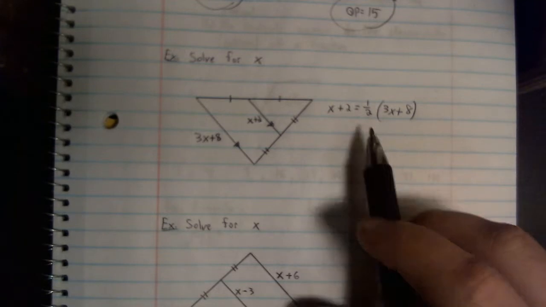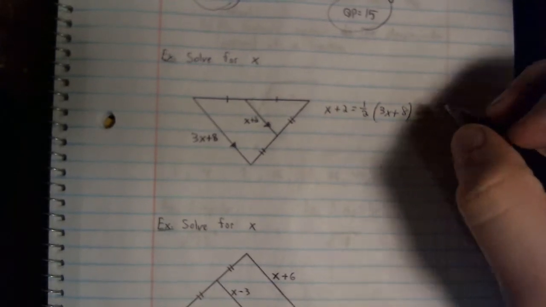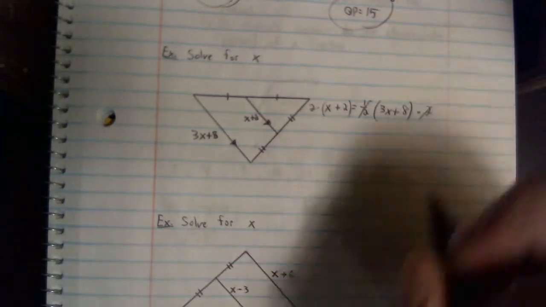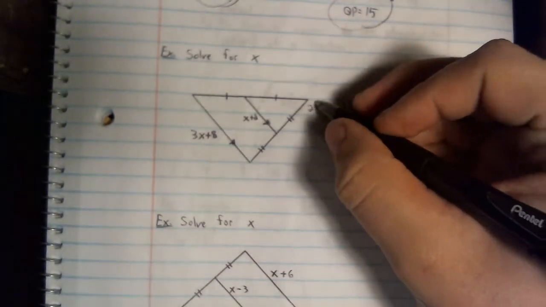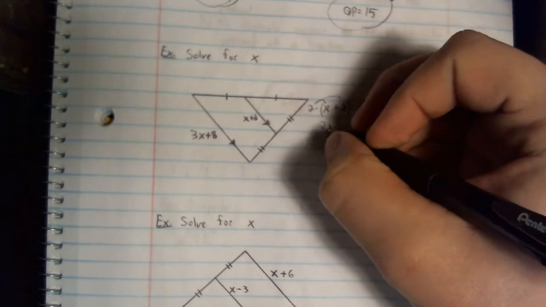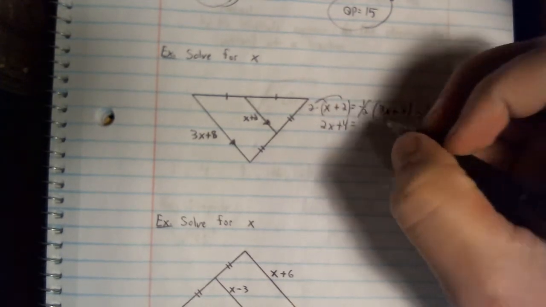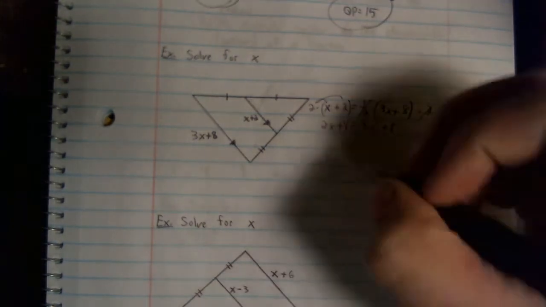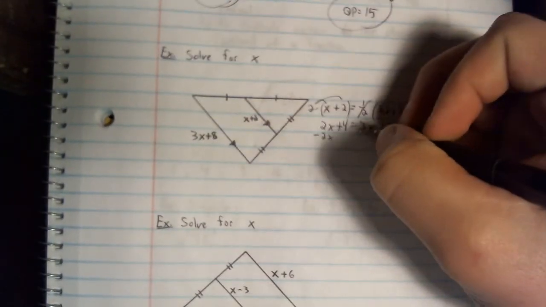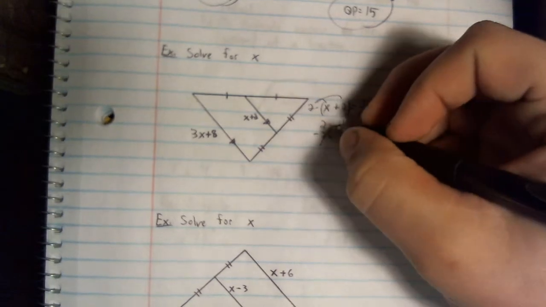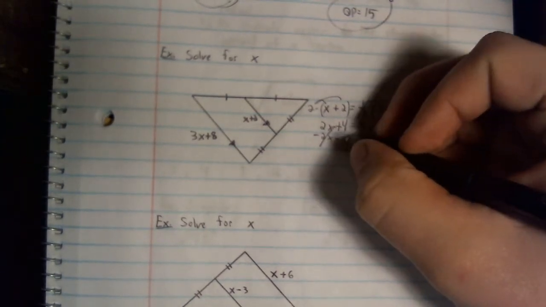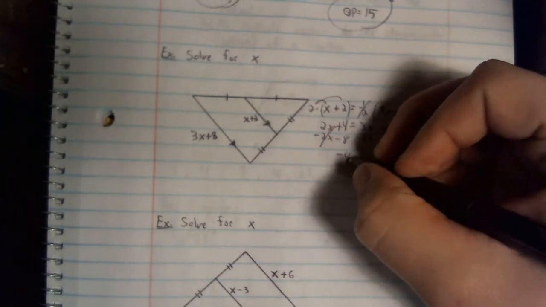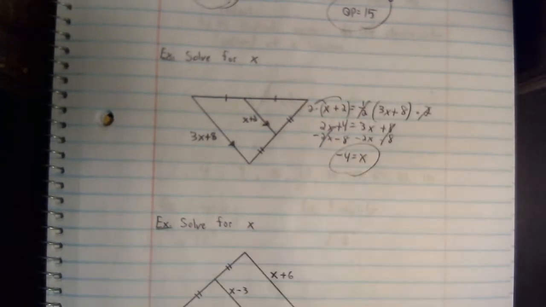To get rid of this half, I'm going to multiply both sides times 2. That'll eliminate my 1/2. I need to make sure to distribute, so I have 2x plus 4 equals 3x plus 8. Here I'm going to subtract 2x from both sides, and with the same step, subtract 8 from both sides. That's going to leave me with -4 equals x.